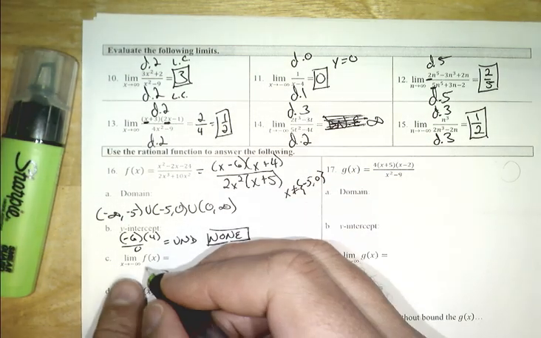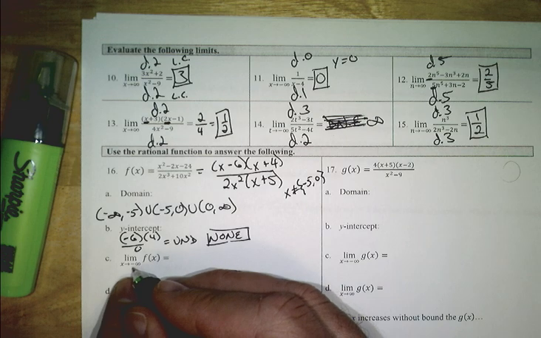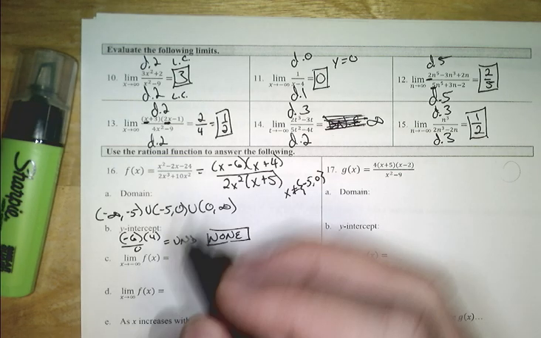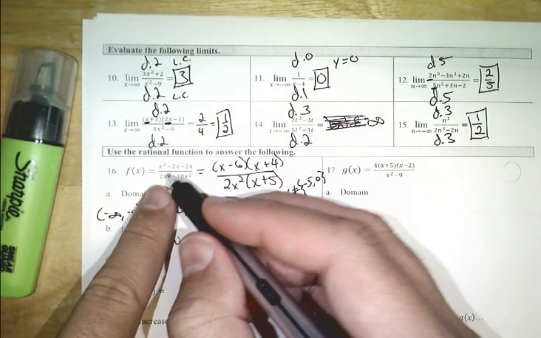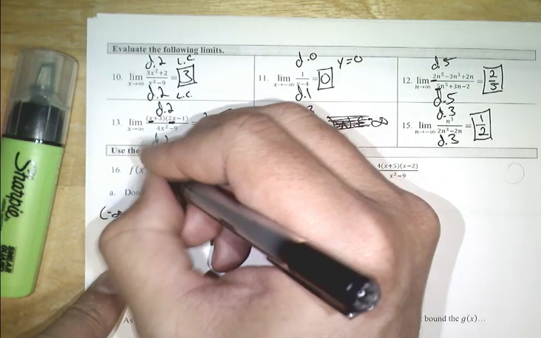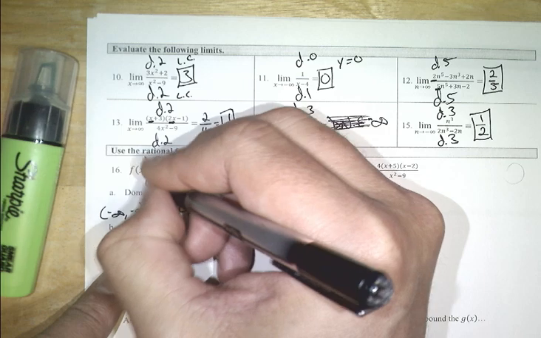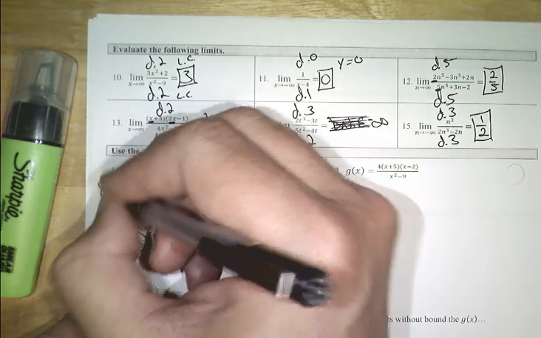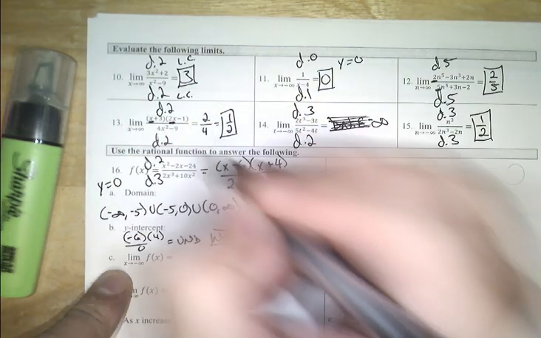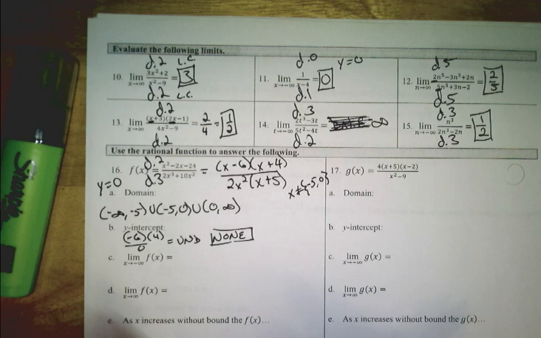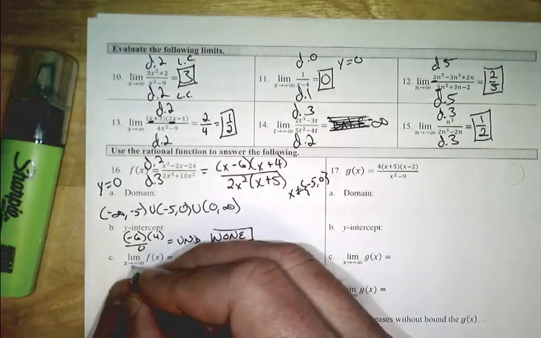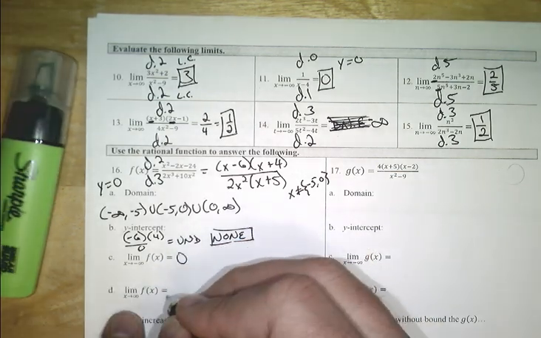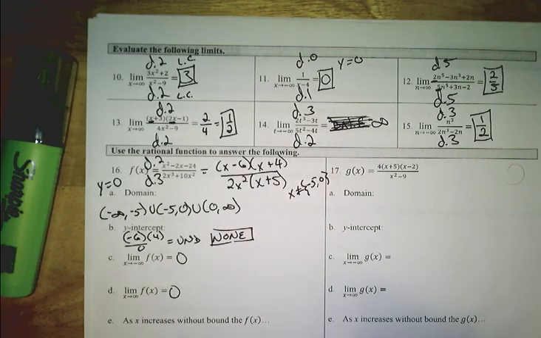Okay, so then the limit as we approach negative infinity, so this is asking about a horizontal asymptote. Is there a horizontal asymptote? So we have a degree on top of 2, degree on bottom is 3. So that means there is a horizontal asymptote at y equals 0 when the degree on bottom is larger. So that means the limit as x approaches negative infinity will be 0, and as x approaches positive infinity will also be 0.